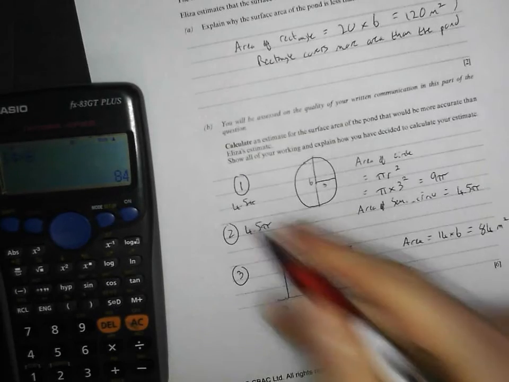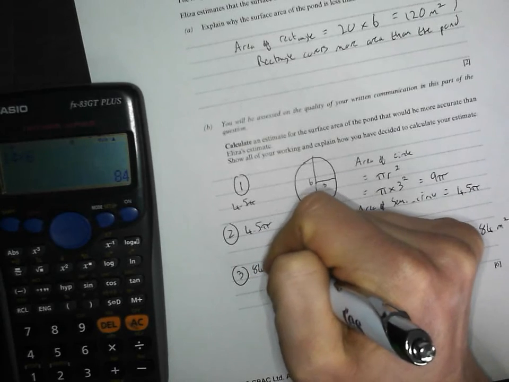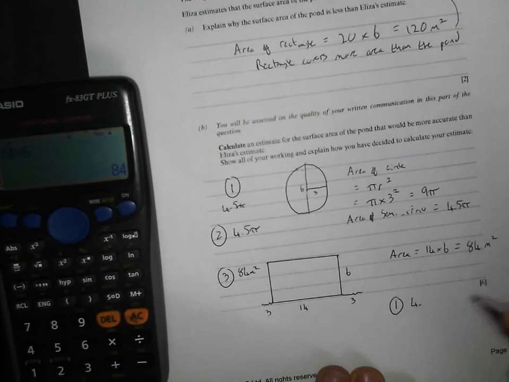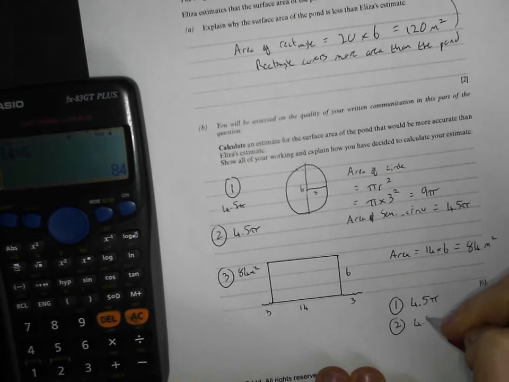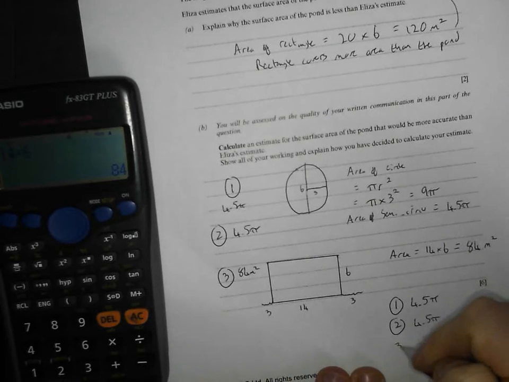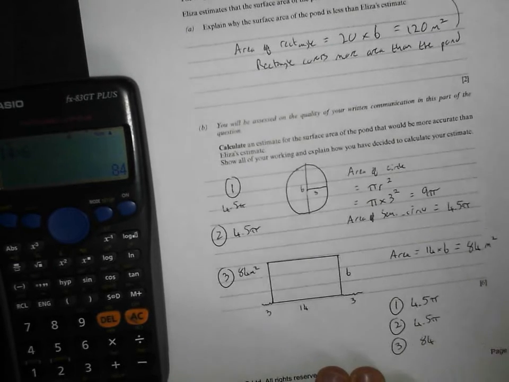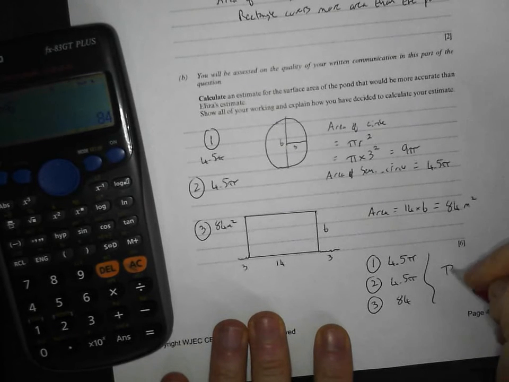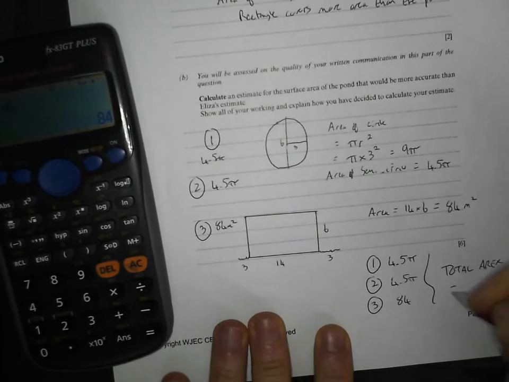So now I'm laughing because my first area is 4.5 pi. My area of my second bit is 4.5 pi. And my area of my third bit is 84. Now all I need to do to get my total area is add them together. So total area. And this is where I'm going to reach my calculator.